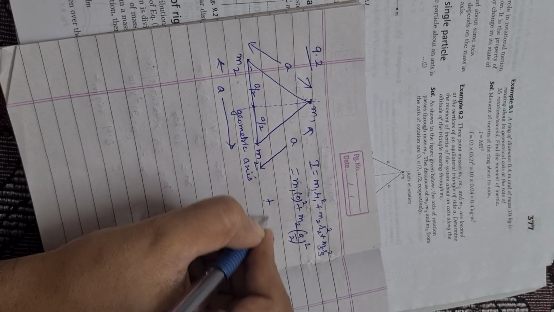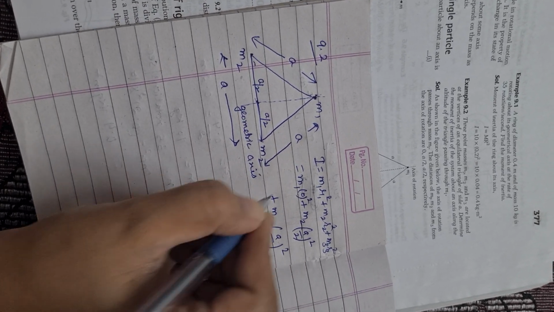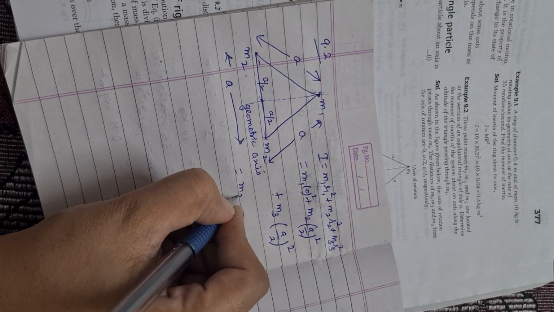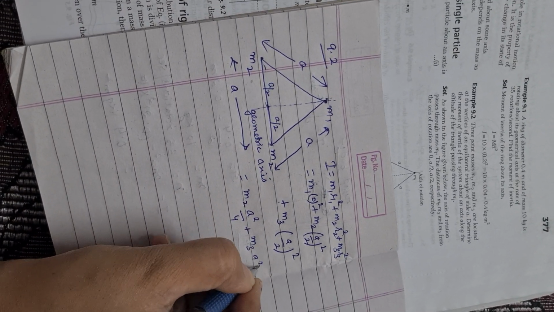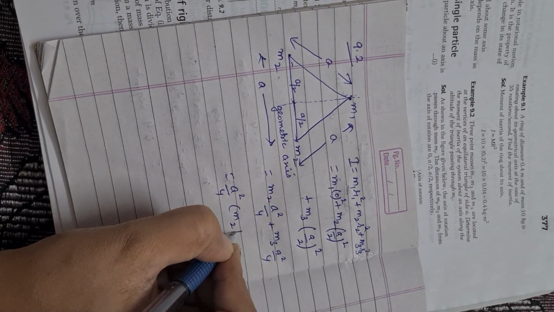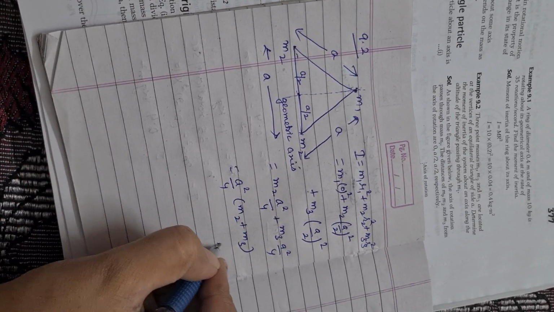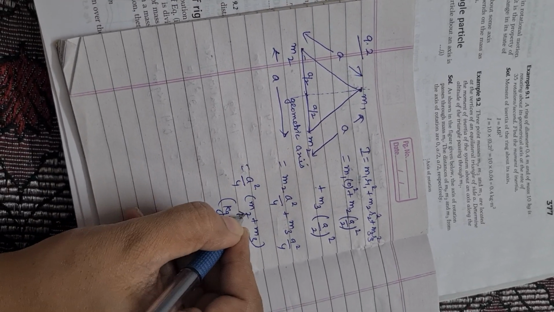As I told you earlier, you will have to take the distance from the geometric axis. Similar for m3. Now it becomes 0, plus m2 a square by 4, plus m3 a square by 4. Then our answer is a square by 4 times (m2 plus m3). This is our answer in kilogram meter square unit.